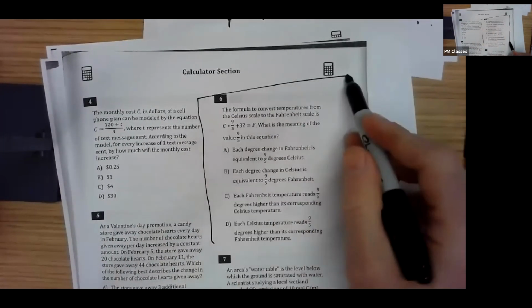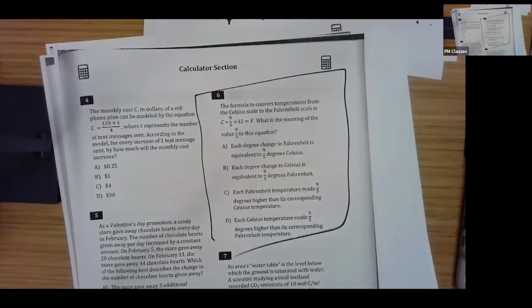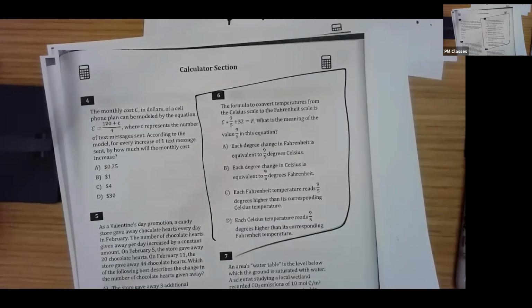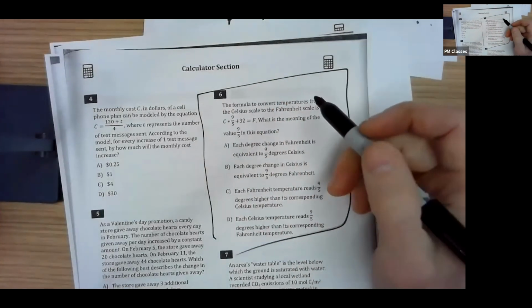This is one the SAT loves because they love to combine math and science. So the formula to convert temperatures from the Celsius scale to the Fahrenheit scale is 9/5 of C plus 32 equals F. What is the meaning of the 9/5 in this equation? Well, there are 3 ways to go about this. One, you may just figure this out on your own. That means, well, I'm not even going to tell you. I'll let you think about that.